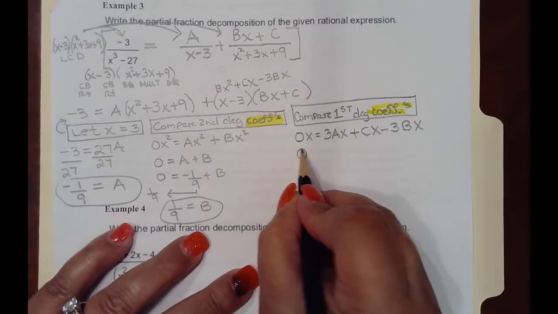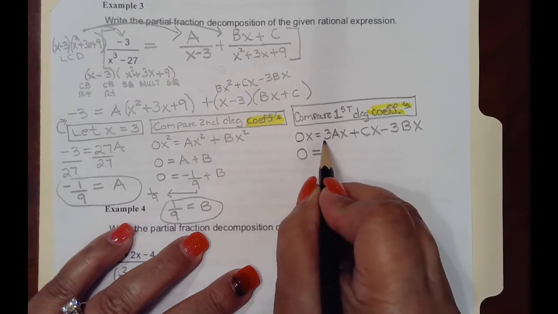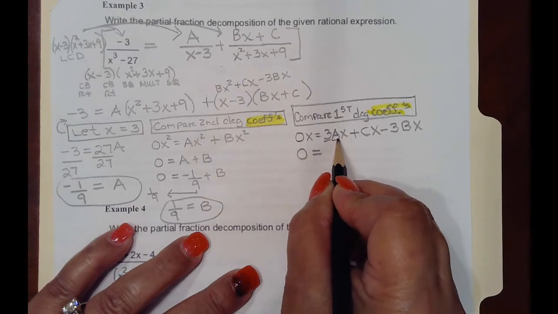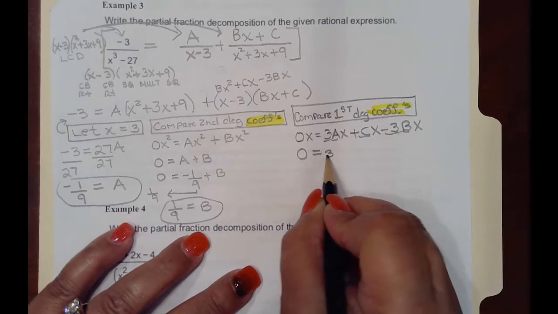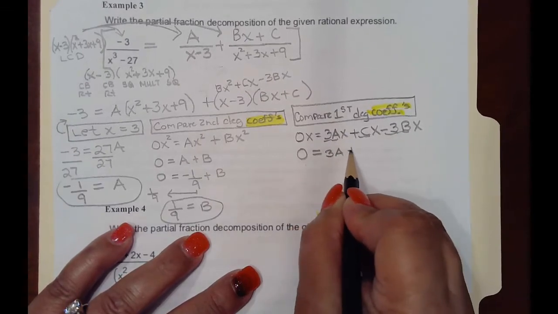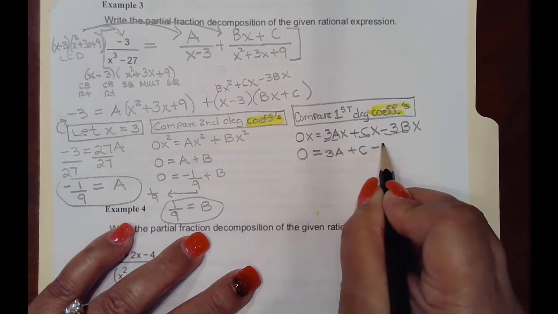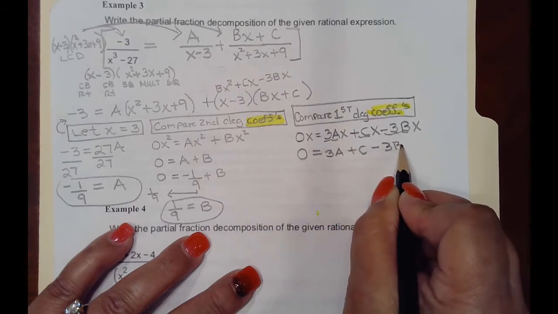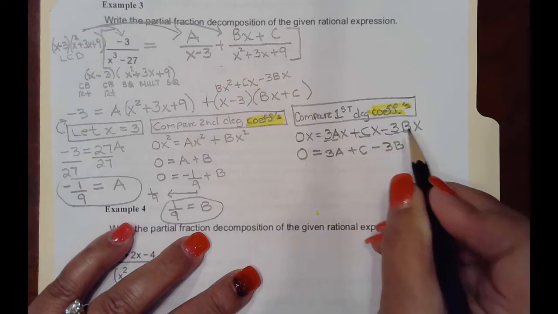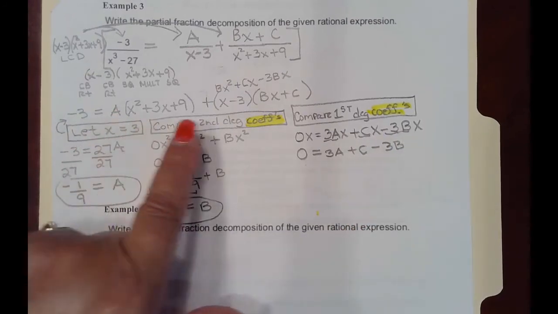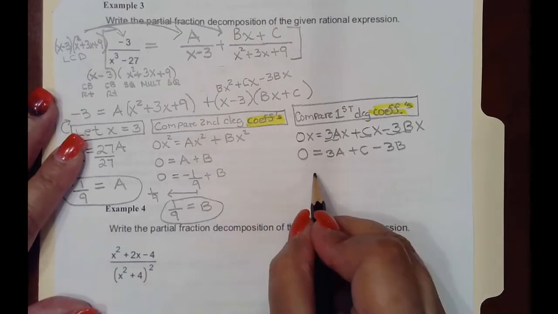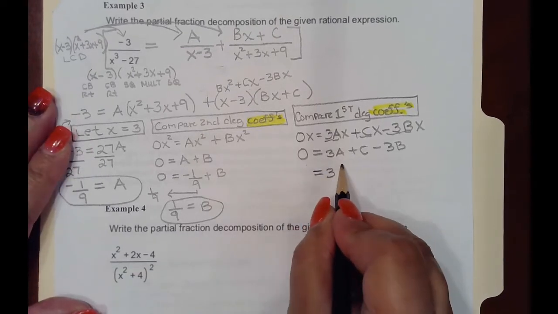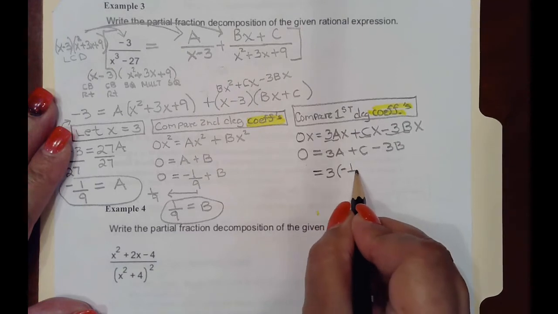Okay, coefficient on this side, 0. Coefficient of the x terms here are 3a, c, and negative 3b. 3a, positive c, and negative 3b are the coefficients of the three linear terms on the right-hand side of this equation. Okay, now two of these values we already know. We know that a value is negative 1/9.